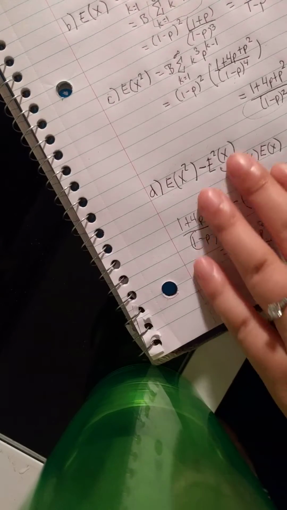Okay, and then for the last part of the question, here we're given that p is equal to 1/3. And we're looking for the conditional probability mass function.